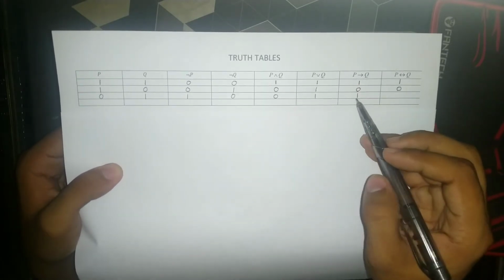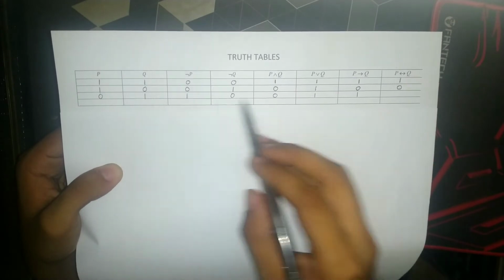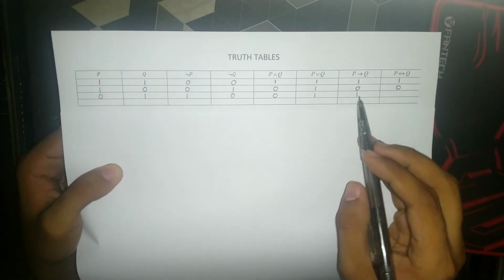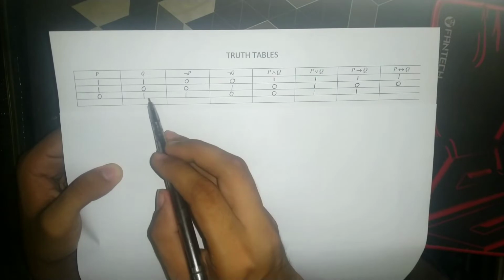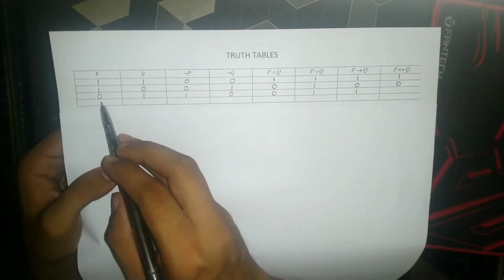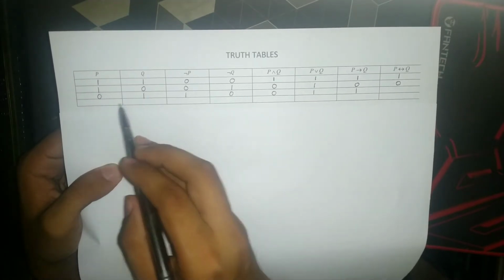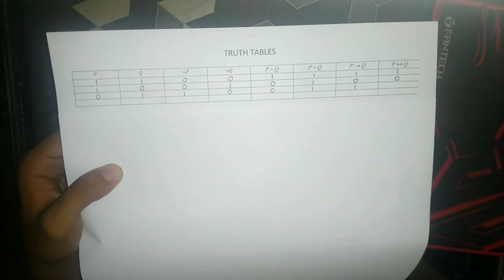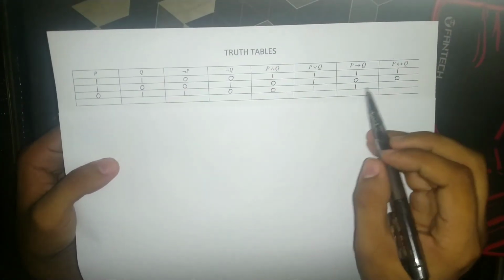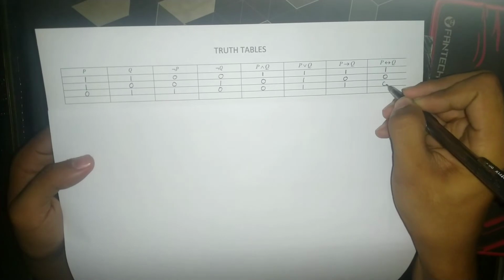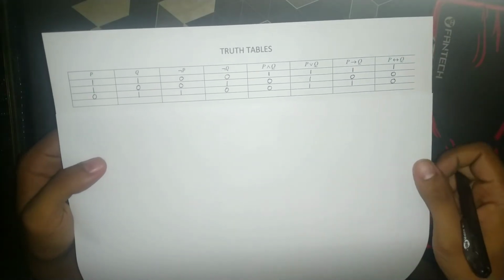P implies Q, so 0 implies 1 is 1. Q implies P, 1 implies 0. Again, from our previous line, 1 implying 0 is false. So, 1 and 0, that would give us false.